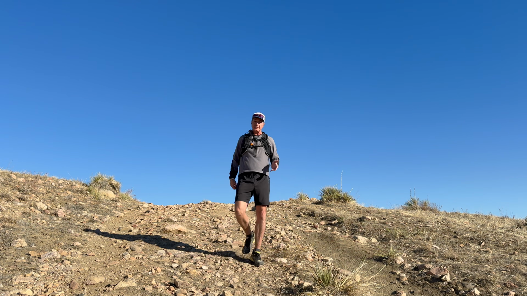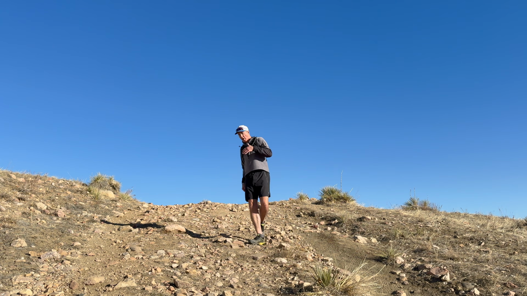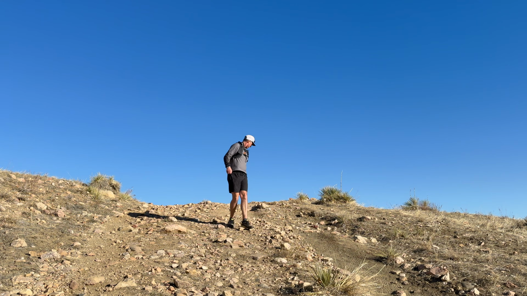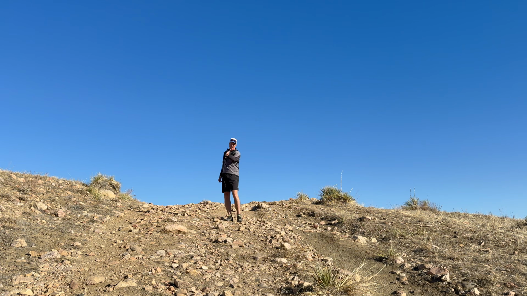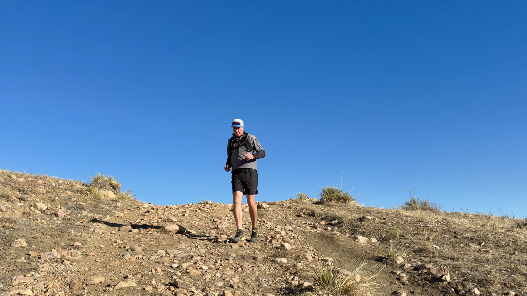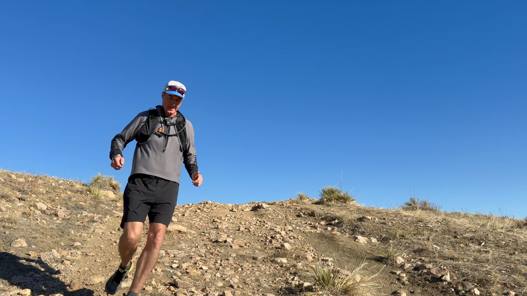I use a similar technique when I am running technical trails like this. So rather than a straight line, I'm looking for a gradual slalom. So basically I'm coming down here, I'm shifting over to here, and then shifting back to here. So it's not an aggressive, wide slalom.